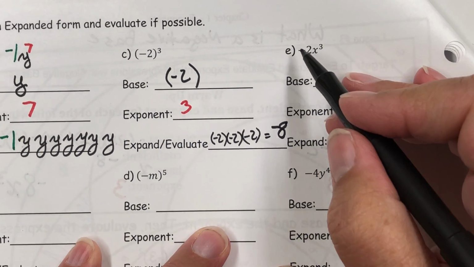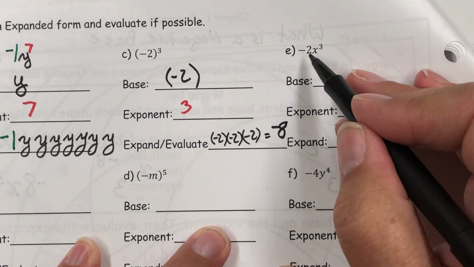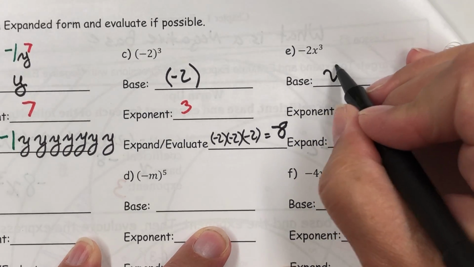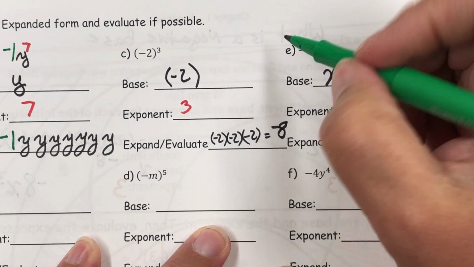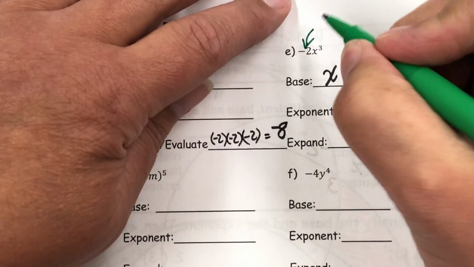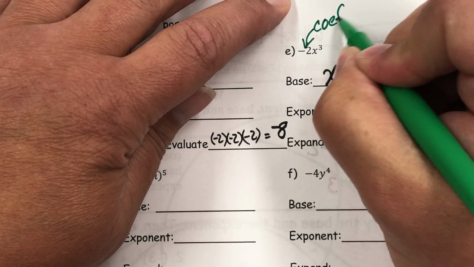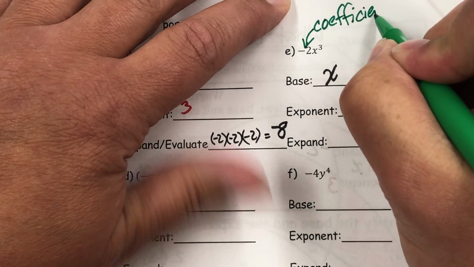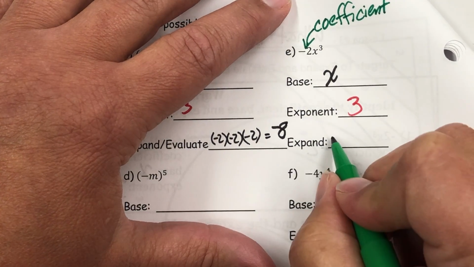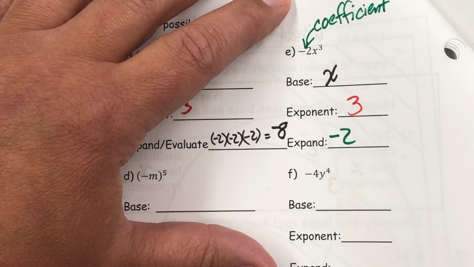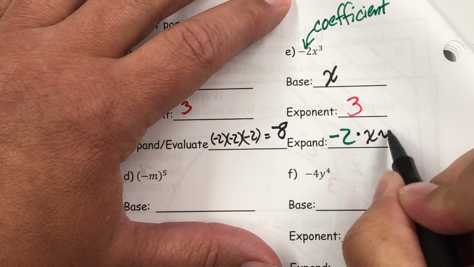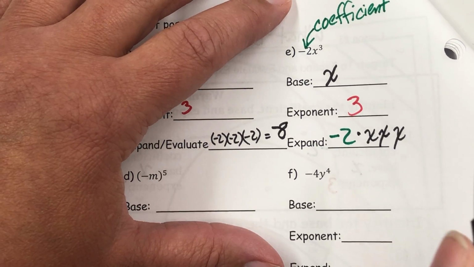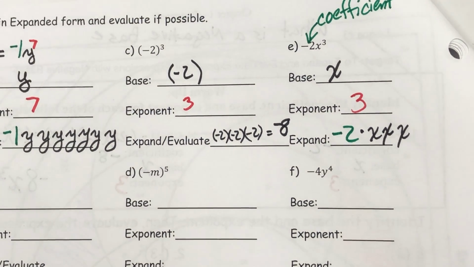My base here, the coefficient is -2. The base is just x. The exponent is 3. So this -2 here is not part of the base, that's the coefficient. So it's going to be -2 times x, remember, you don't have to put the dot, times x times x. Sometimes I forget. All right.